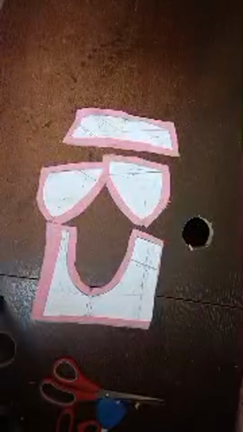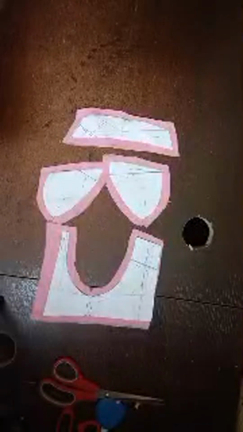Okay. So I have all the panels for my cup all done. So I have 1, 2, and I also have this. So I'm going to be ironing my interfacing on each of the panels. So I'll get my iron now and add interfacing to it.